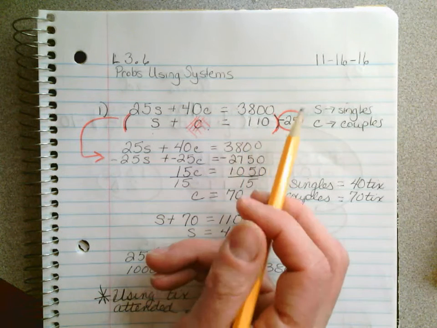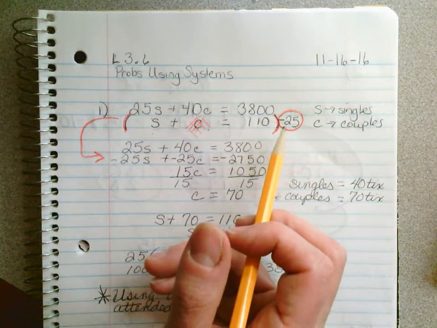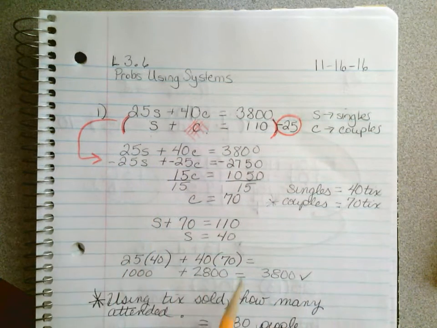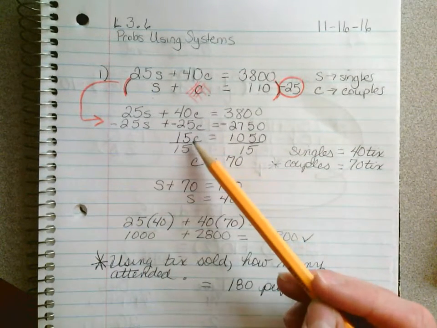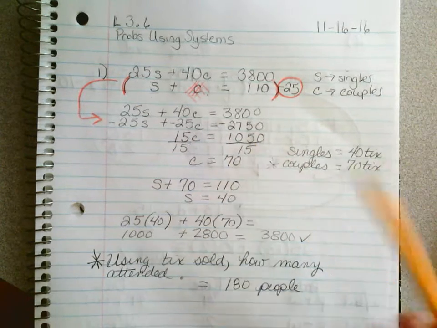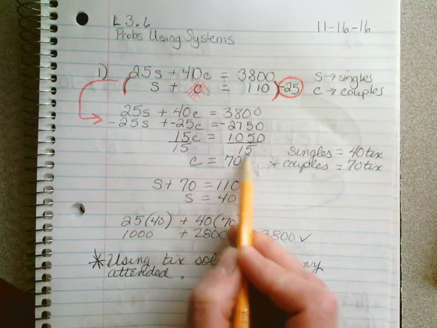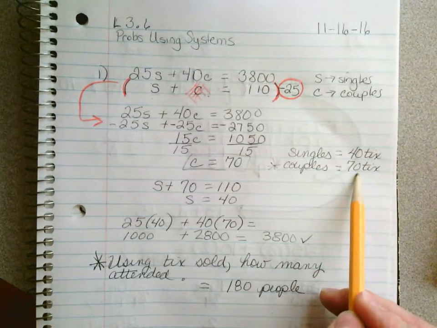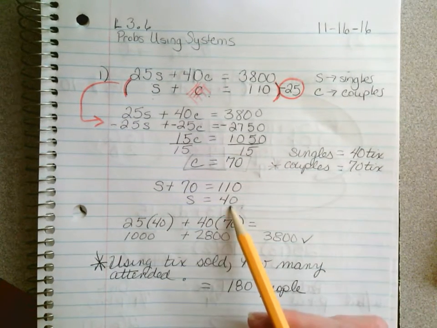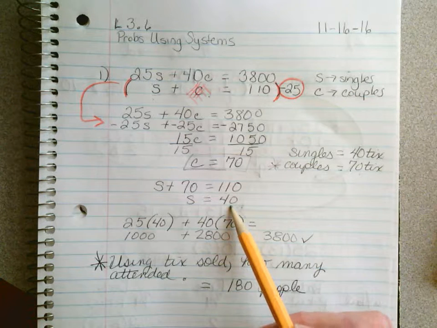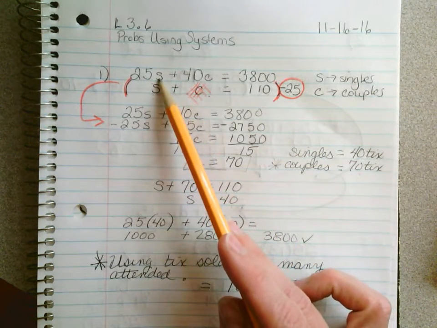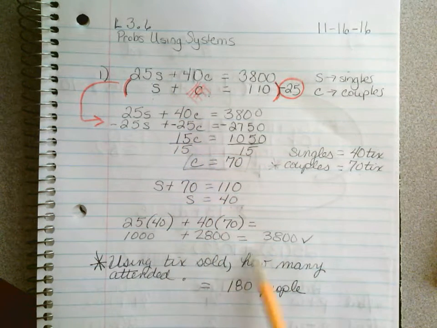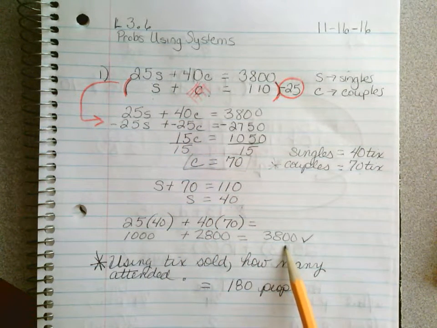Using the linear combination method and multiplying the second equation by -25, we are able to cancel out our S variable, and we end up with 15C is 1050, and finding that C's value is 70. Solving for S, we end up with 40. To test that, we can take the 70 and 40 numbers and plug them back into that original equation here, and we end up finding that we are correct.